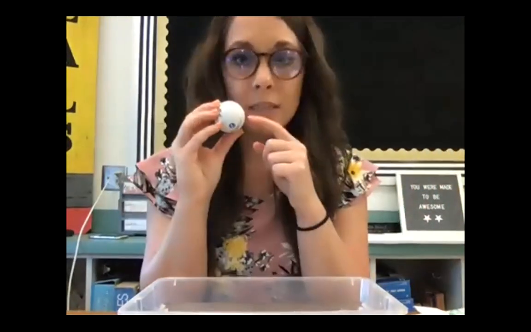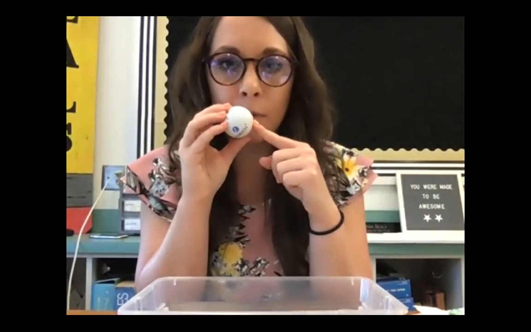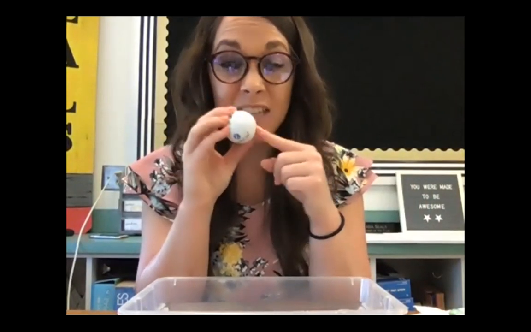So golf balls, it feels a lot heavier than the ping pong ball. It is not hollow inside. If we were to cut it open, there would be stuff inside there.